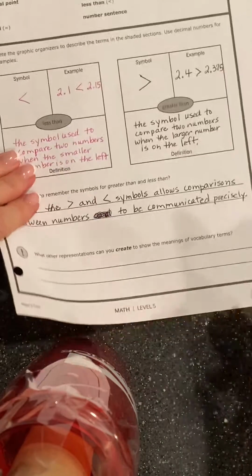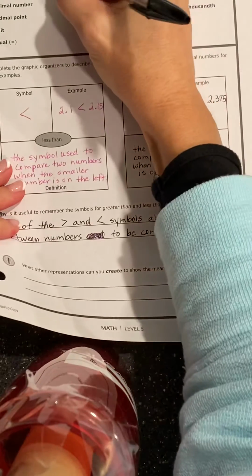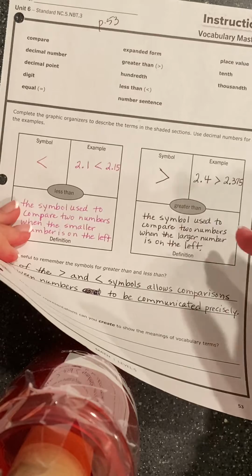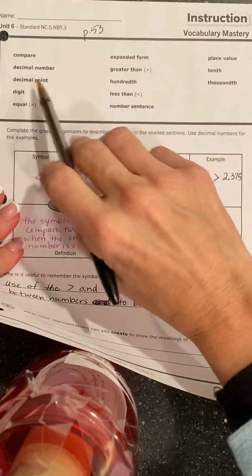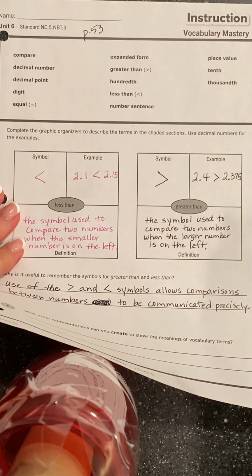We're going to move on to our vocabulary mastery. This is on page 53 in your book. You may not can see that at the bottom right now, but we have vocabulary words. We should be very, very familiar with these.